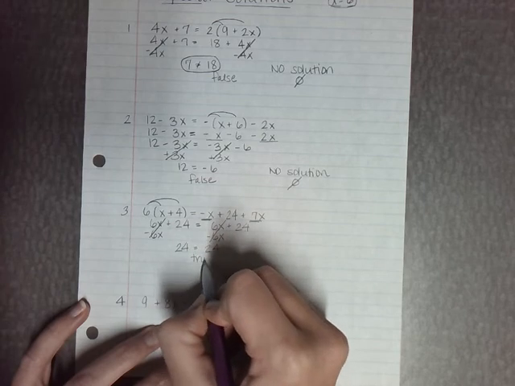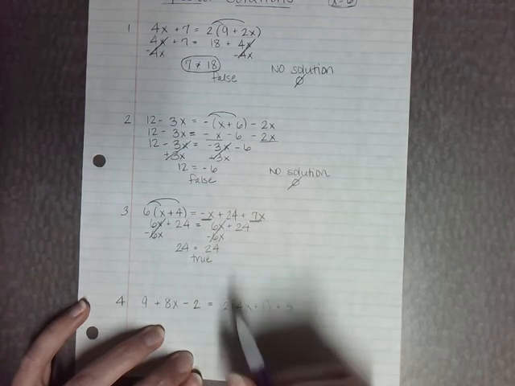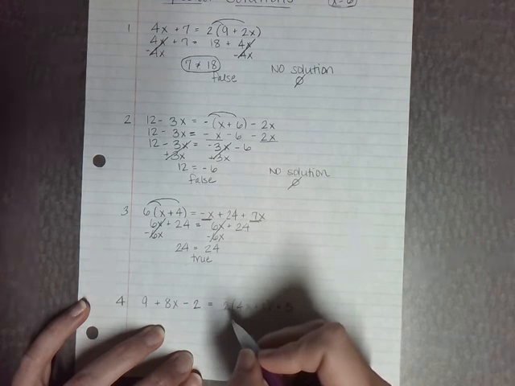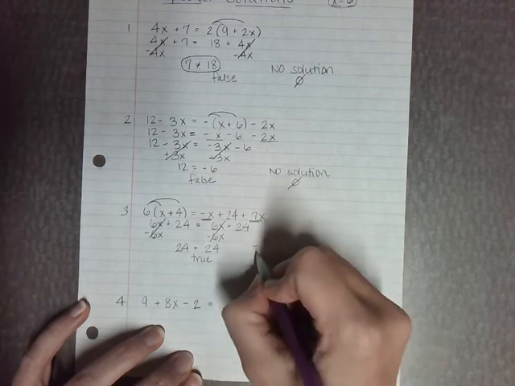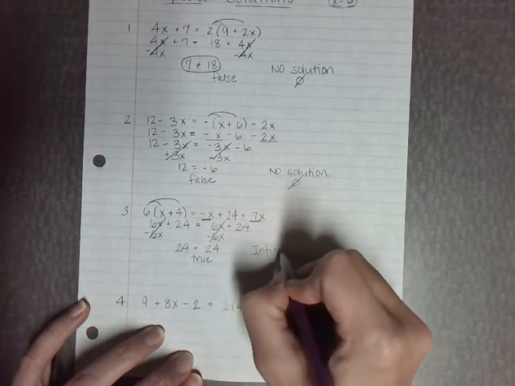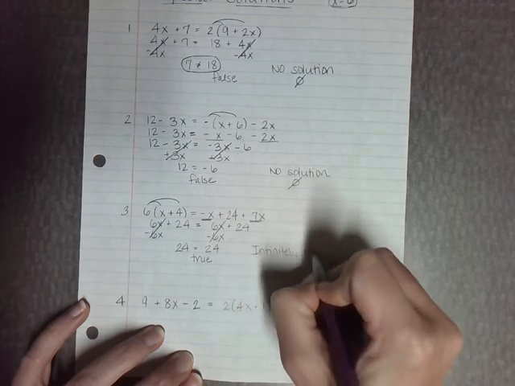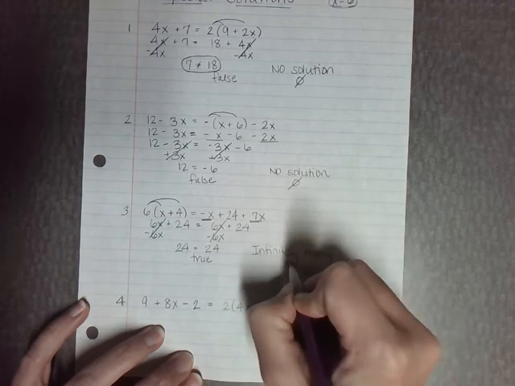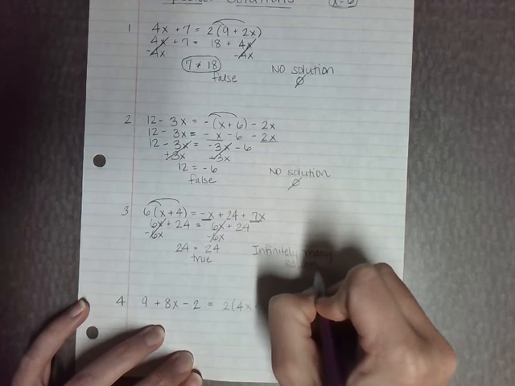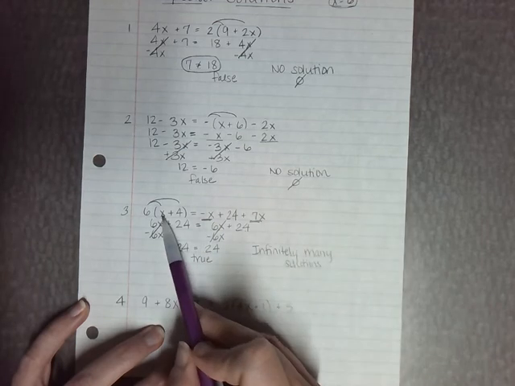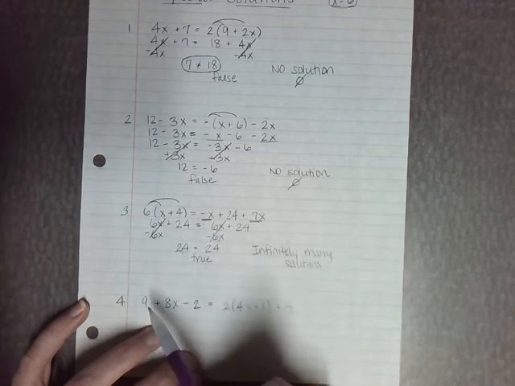That is a true statement. So when that statement's true, that means we have an infinite number of solutions. So I'm going to write infinitely many solutions. That means I can plug any number in for x, and my equation would work out to be true.